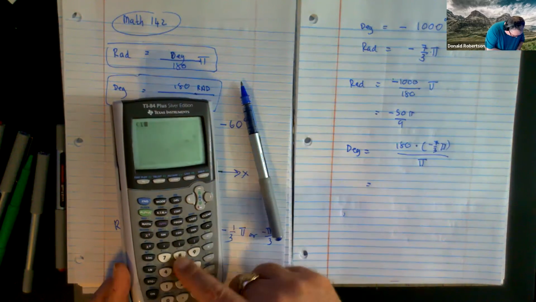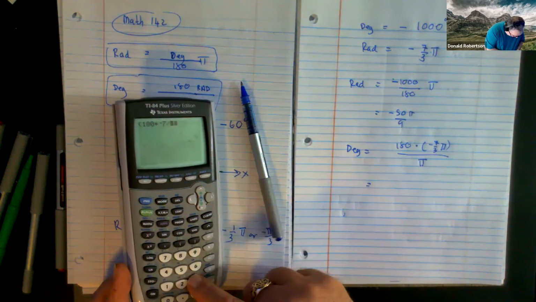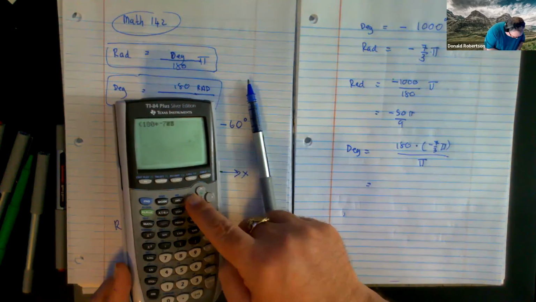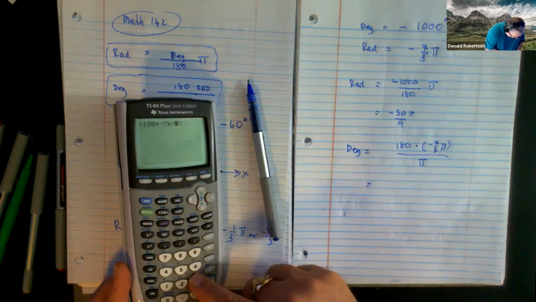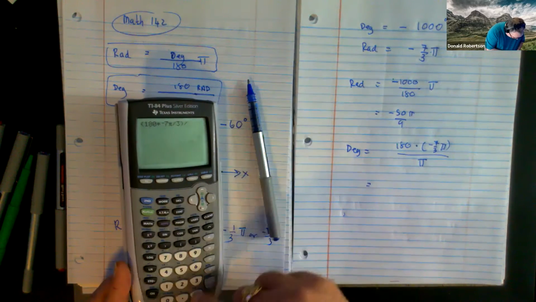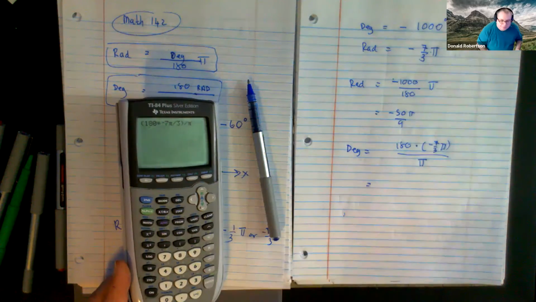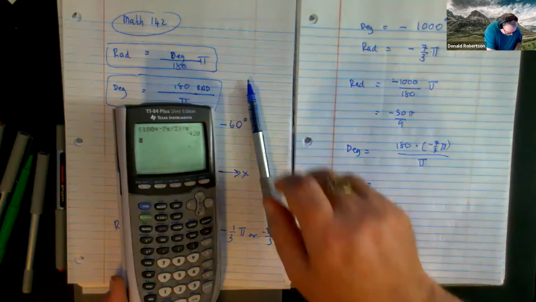I'm putting a bracket just to be safe. Yeah, that looks safer. It might not matter, but have you noticed I put the entire top with a bracket around it? So when I hit enter, we get a nice answer.